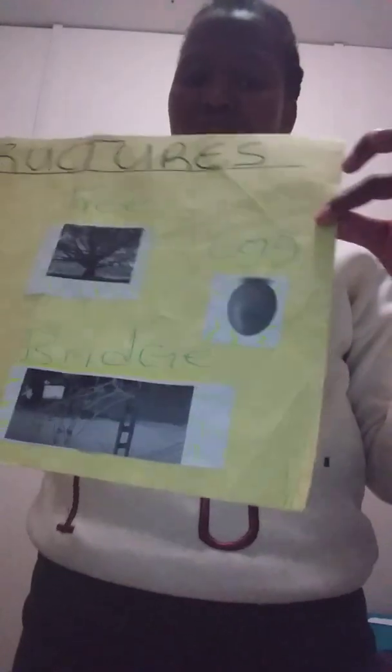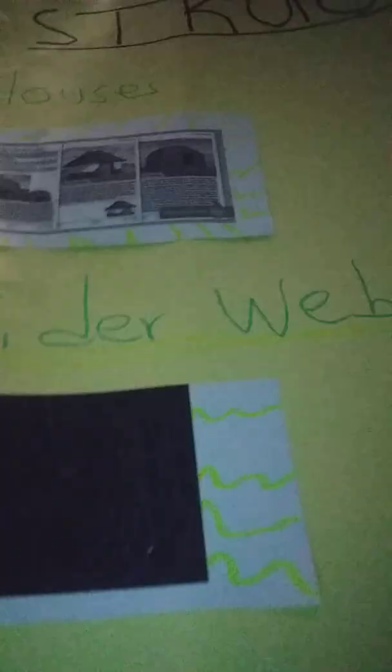This is the chart which shows the different types of structures, which are eggs, bridges, trees, spider webs, houses. So I will paste my chart here. Hope it's clear. Okay, this is our chart.